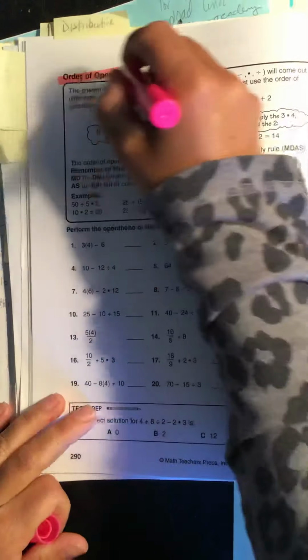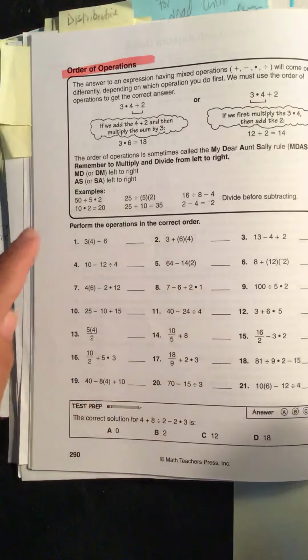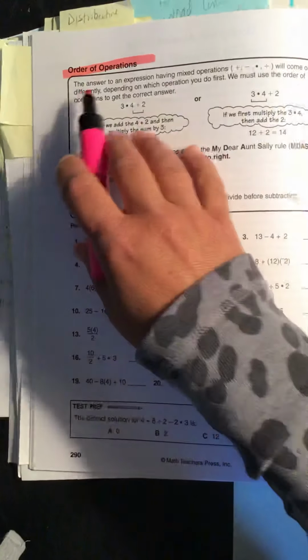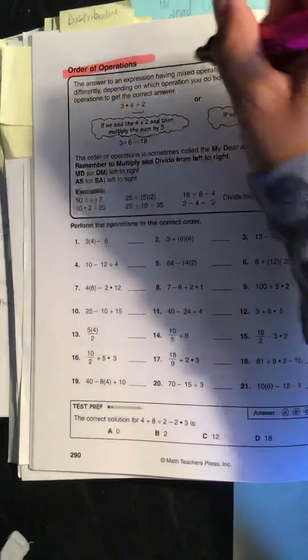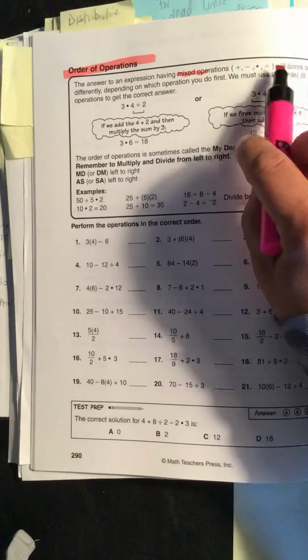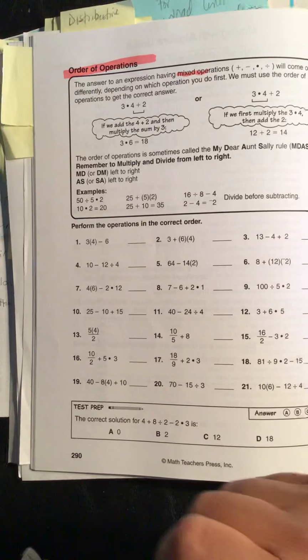We have something called order of operations. So when they put all these fun things together, there's an order to do them in. And then they give you a little anagram to help you. To answer an expression having mixed operations like adding, subtracting, the dot means multiply or divide, it will come out differently depending on which operation you do first. You must use the order of operations to get the correct answer.